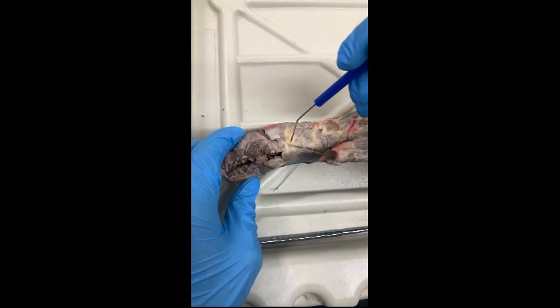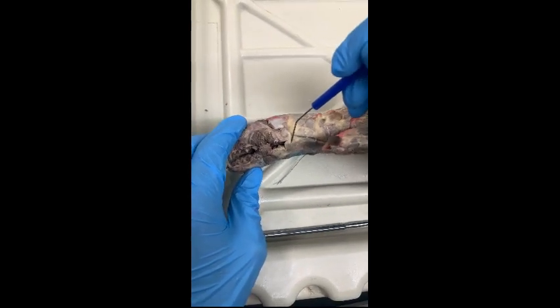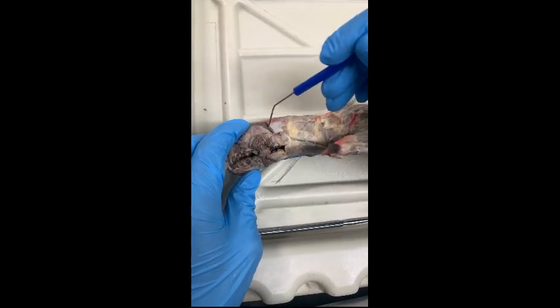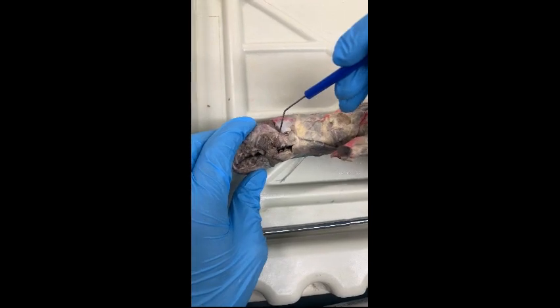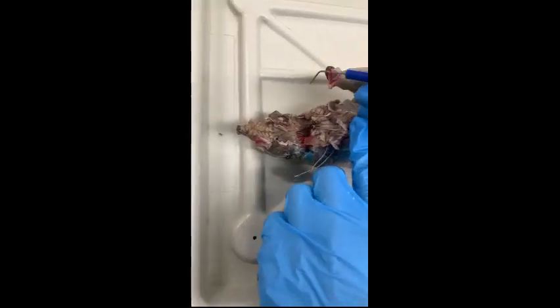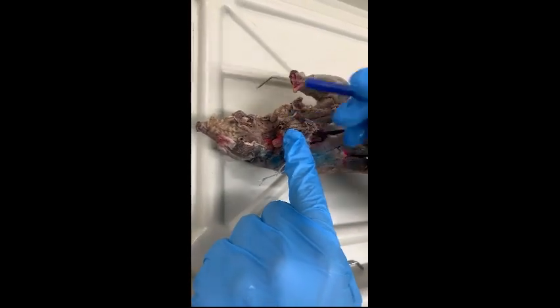Starting in the head region, we'll look at the first two glands, which would be the mandibular gland, which would be in this region, and the parotid gland, which would be right in this region here. And as we open the mouth, we would be able to see the tongue, the oral cavity.